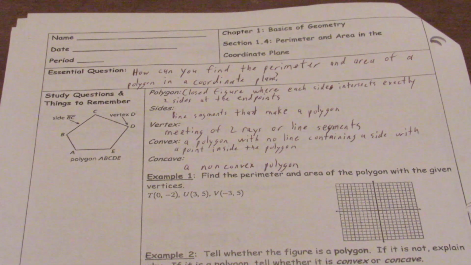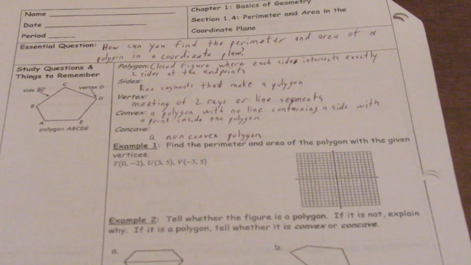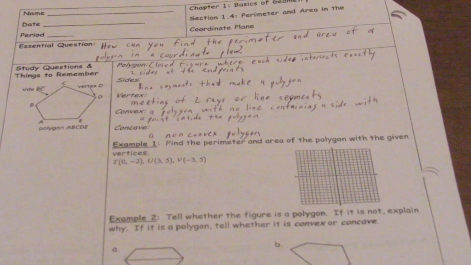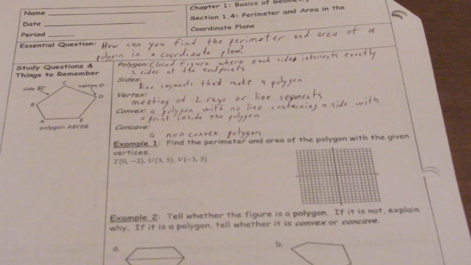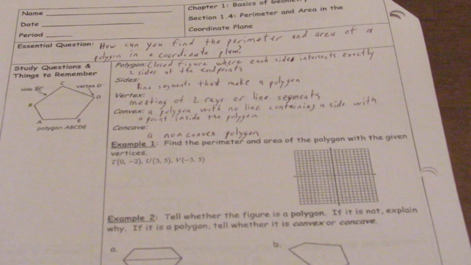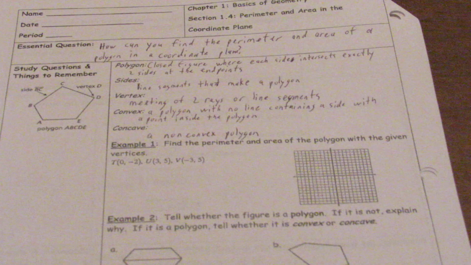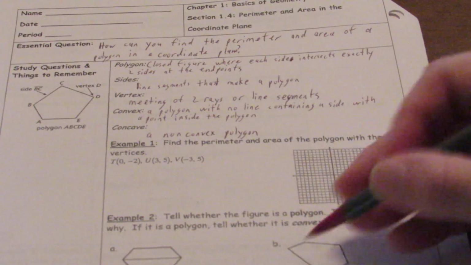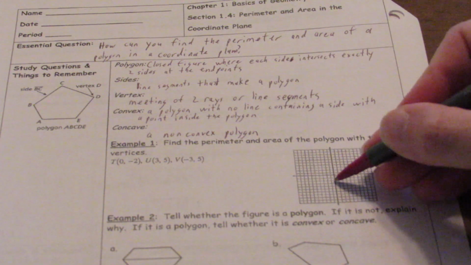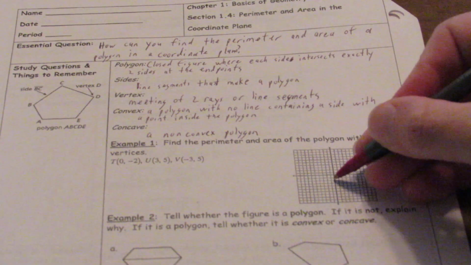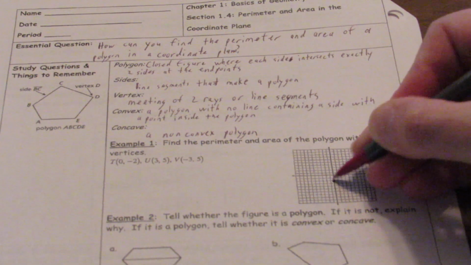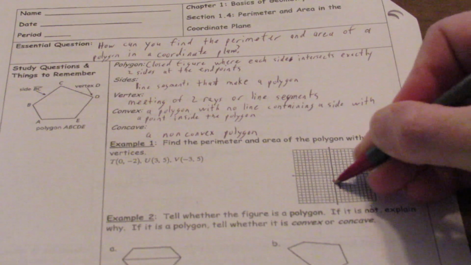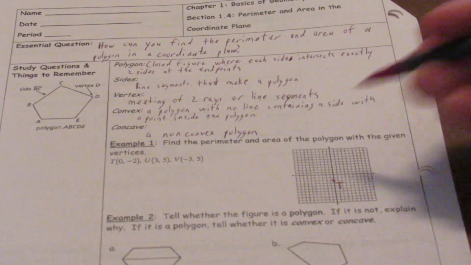Example 1 says find the perimeter and area of a polygon with the given vertices. They give us T is (0, -2), U is (3, 5), and V is (-3, 5). T is (0, -2), so T is there.